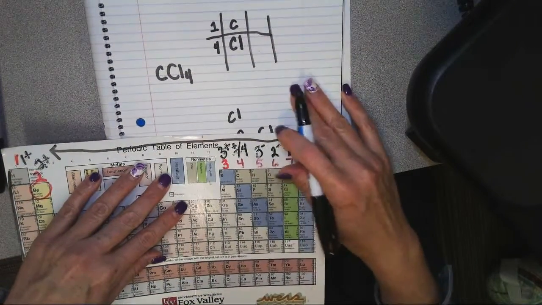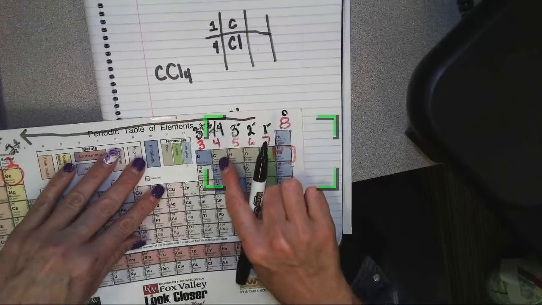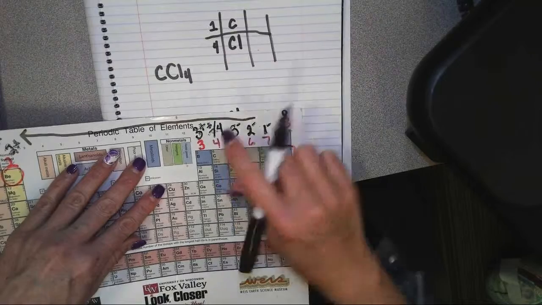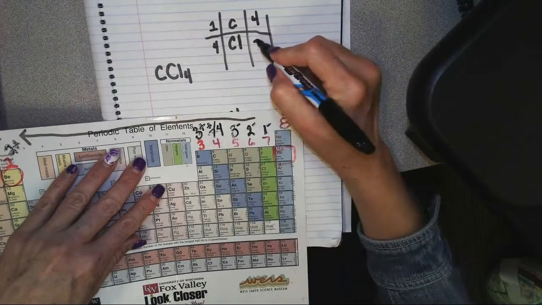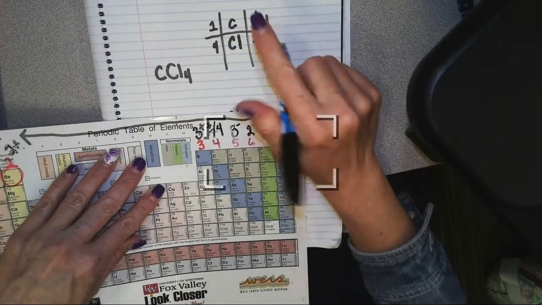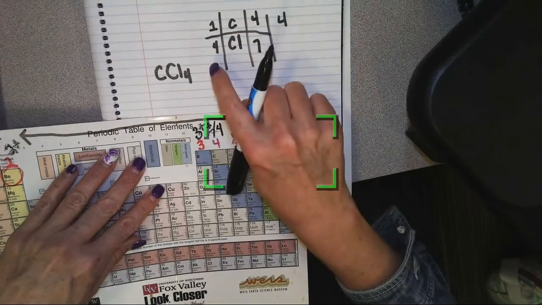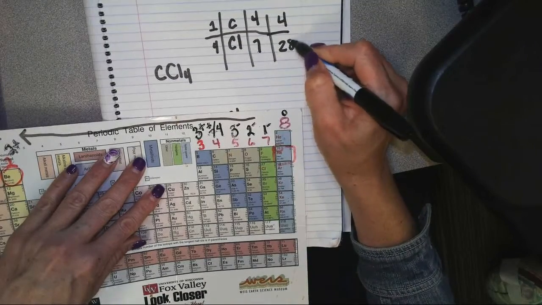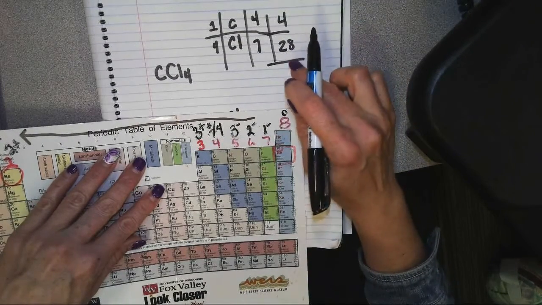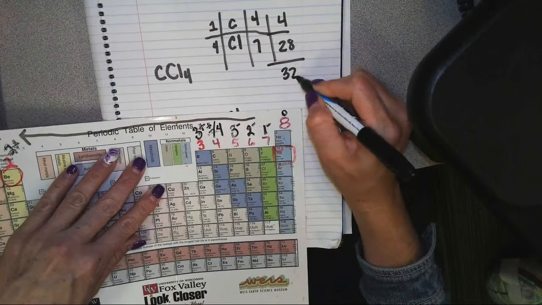Number of valence electrons for carbon. Carbon has 4 valence electrons. Chlorine has 7. 1 times 4, a total of 4 here. 4 times 7, a total of 28. Just add that down. 4 plus 28 is 32.